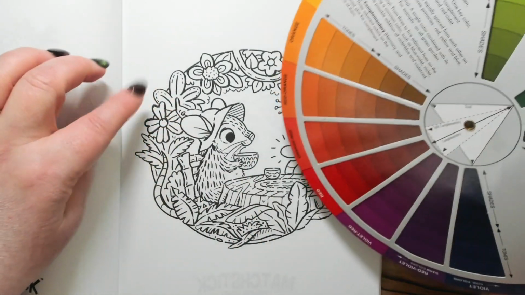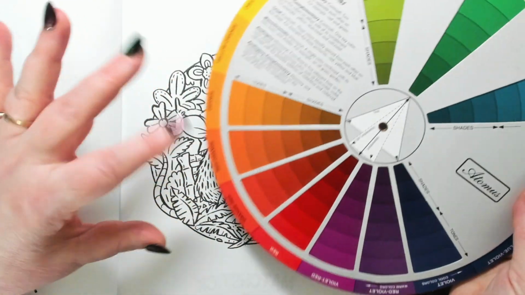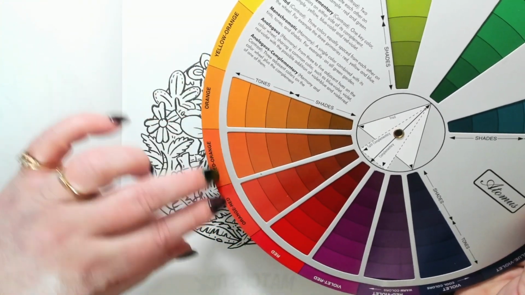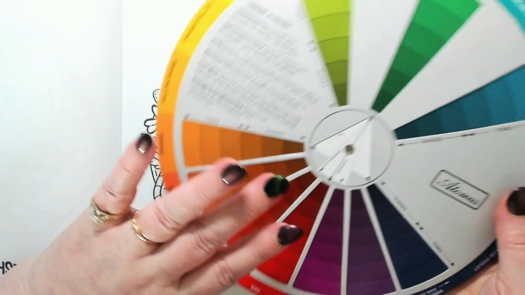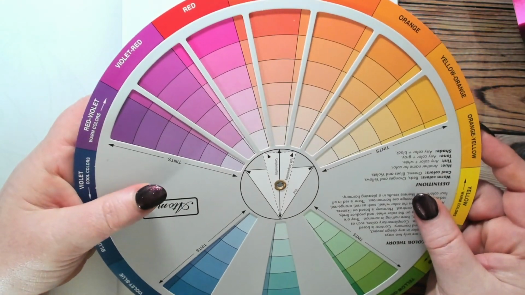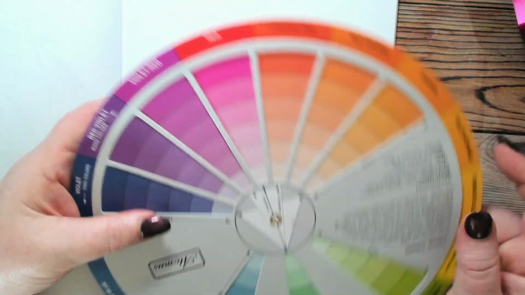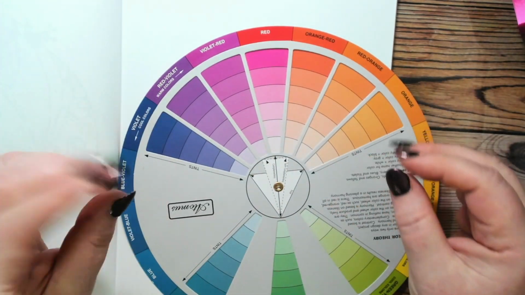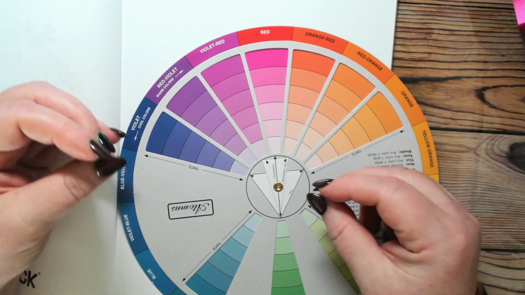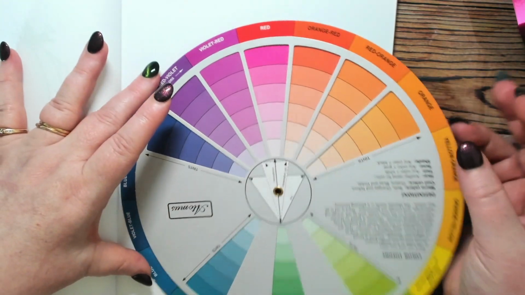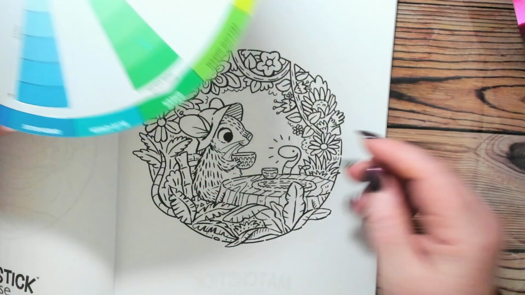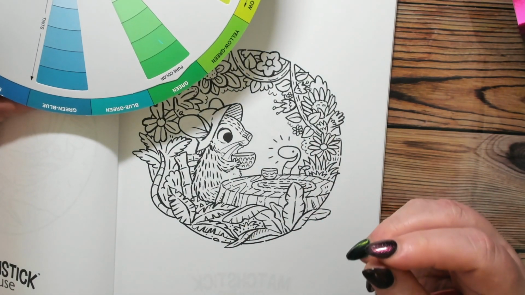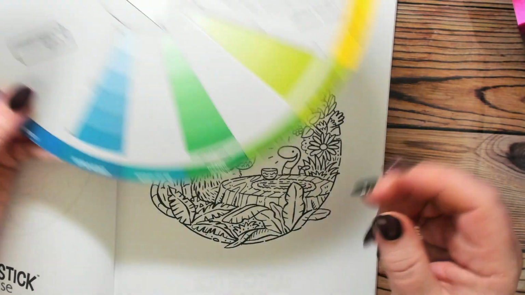You can easily go through your flowers and do one orange, or one orange with the red orange, violets, that sort of thing. You can also go into your backside here and do the same thing with your pastel colors. So pinks and peaches and that sort of thing are all different variations of colors that are complementary to green.